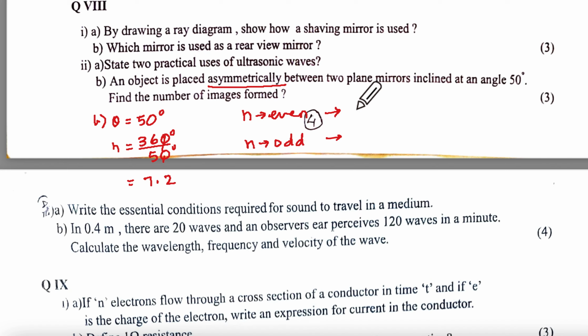If n is even, what do they say? The number of images is n minus 1, whether it is symmetrically or asymmetrically, correct? Yes, ma'am. So if n is odd, now here you can see it is 7.2. So the number of images will be what? 6.2. So you will just write 6. Understood? Yes, ma'am. Number of images.